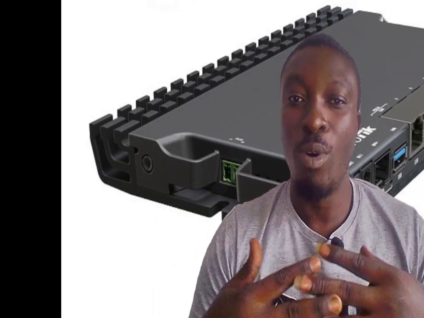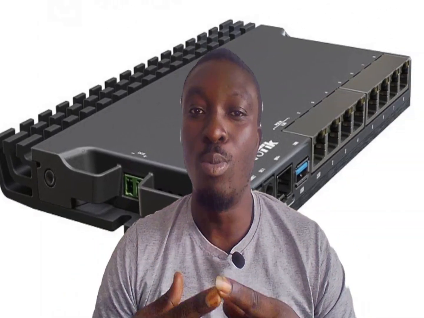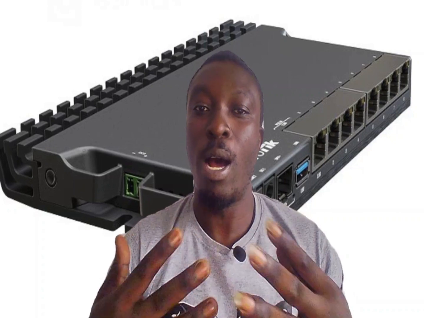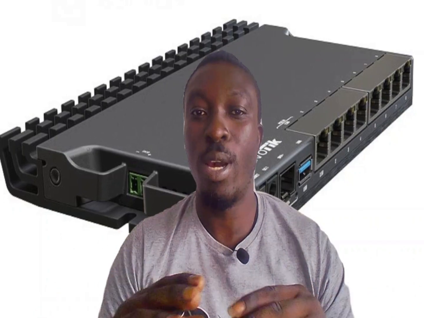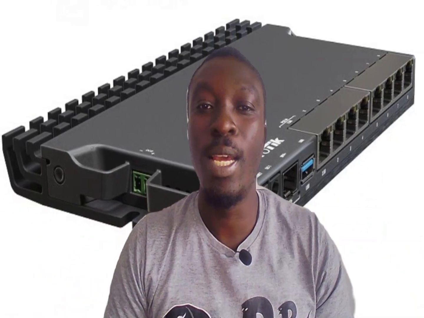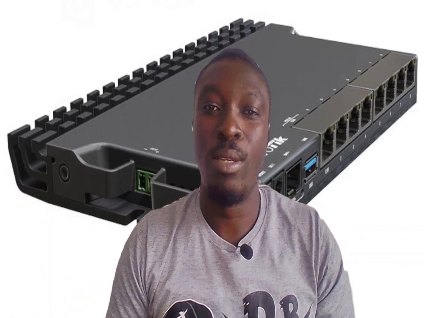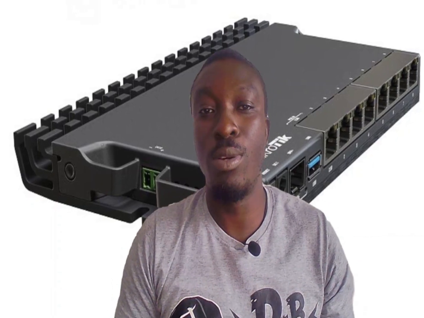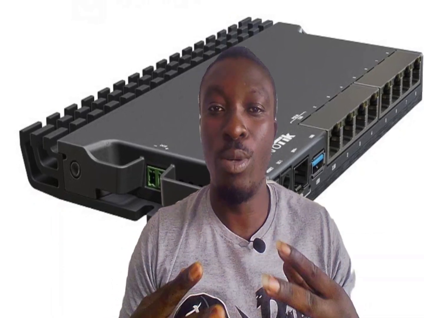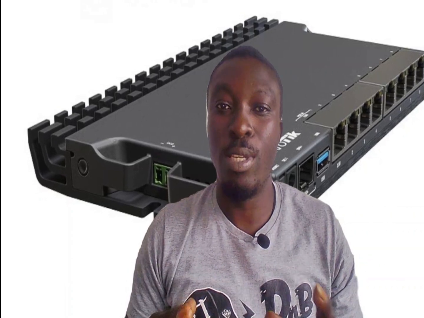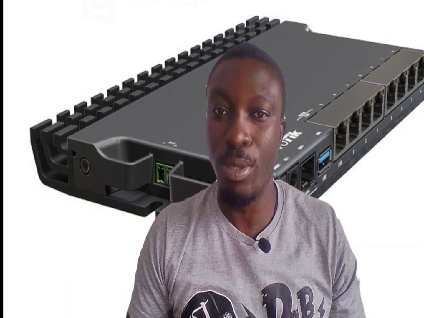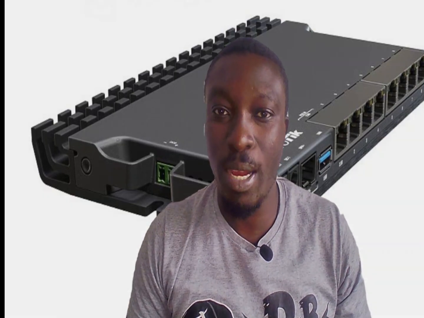If you watch my previous videos, you'll be able to have the clue about how to set up my hotspots in mikrotik. So kindly watch me as I do a video on mikrotik user manager, and then you can also have an idea of how to set up a user manager in your mikrotik routers. So kindly sit back and watch this video.